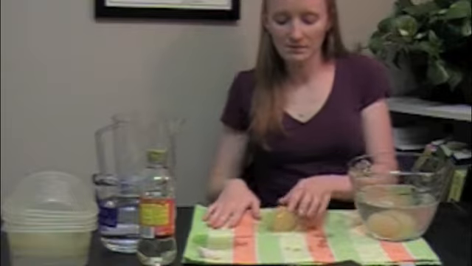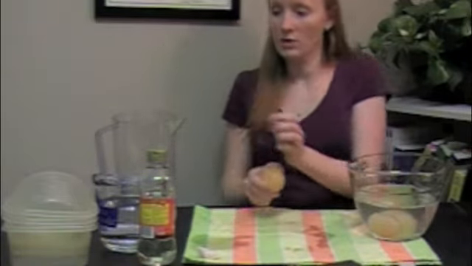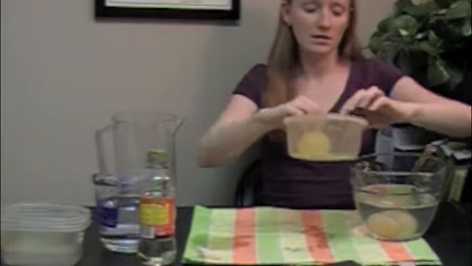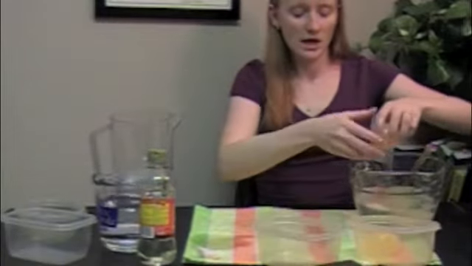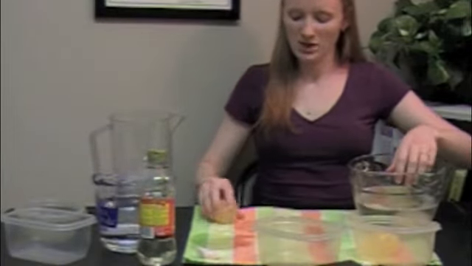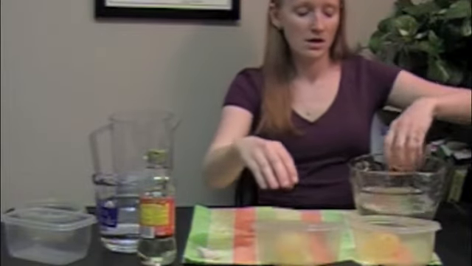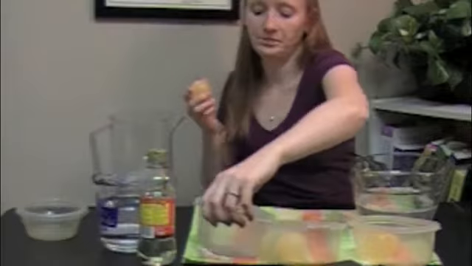So basically, we have 1 egg here. I'm going to go ahead and put it in this container. Here's egg number 2, just drying them off a little bit so that they get some of the vinegar off of it. And egg number 3 goes in the 3rd container.